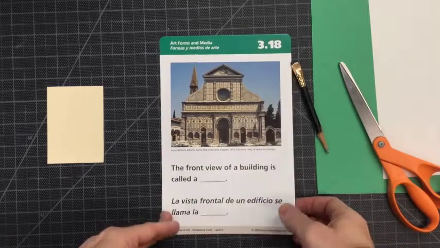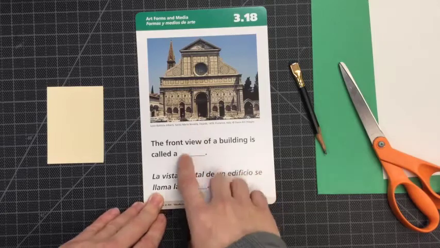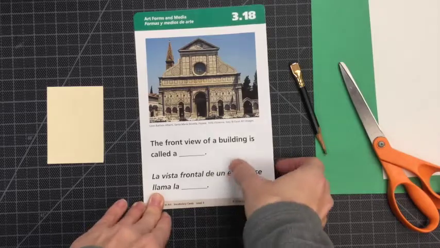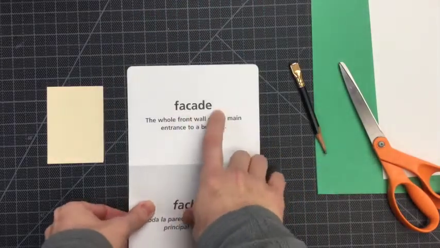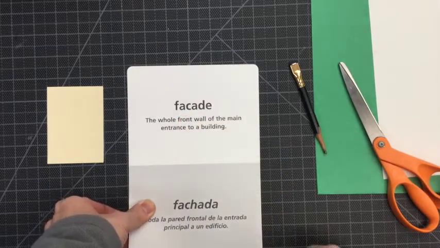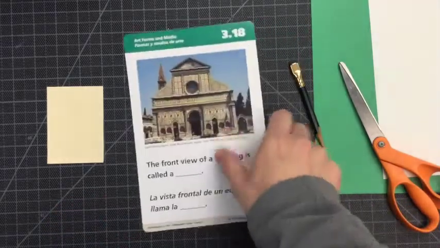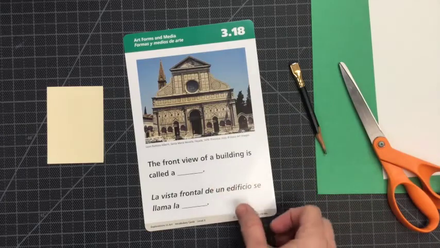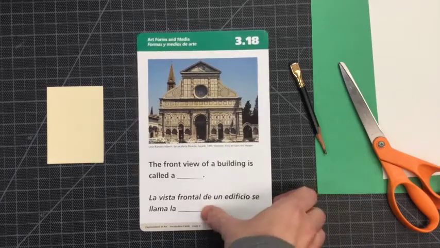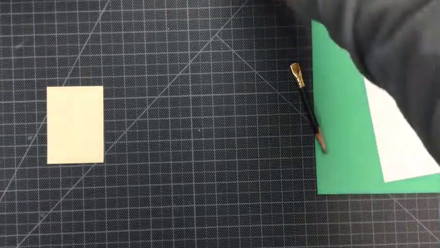So now we're going to start looking at buildings, and this little flashcard says the front view of a building is called a facade. The word is facade. You pronounce the C with an S sound. The whole front wall of the main entrance of a building is a facade. And we're going to be working with that architecture term today as we design 9 facades on one building. We're going to make them look 3-dimensional.